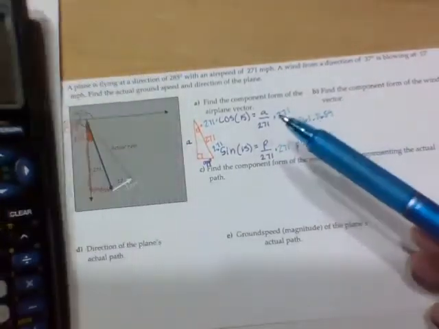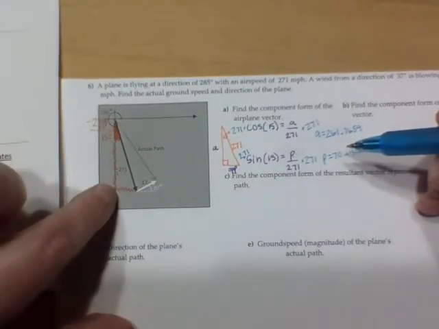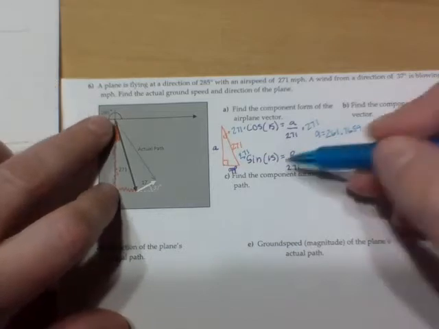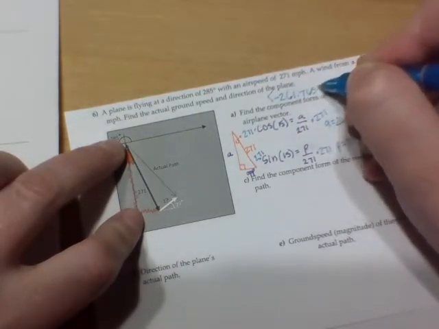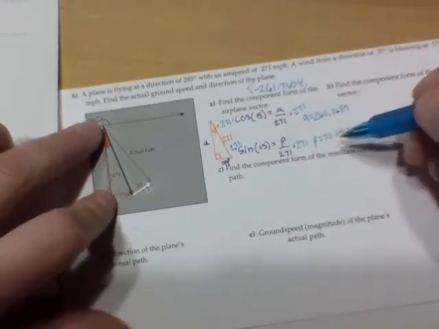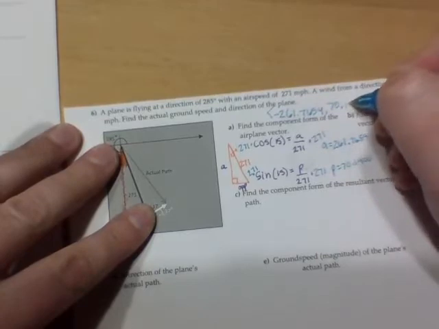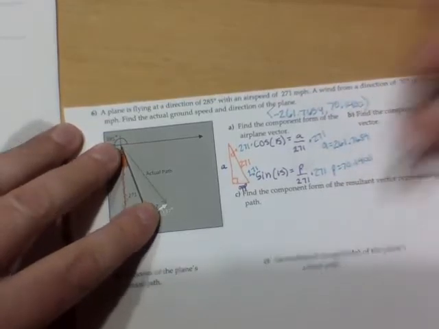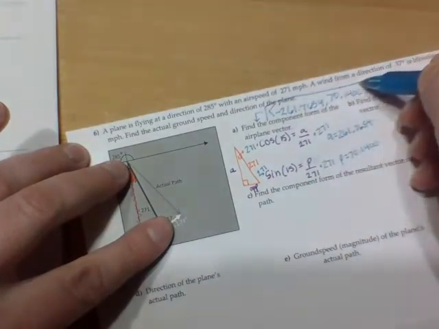Alrighty. The component form of the airplane vector then is going to be a negative of what we did here. So a negative of the height, which is A. So we need a negative 261.7654. And then a positive, because we're going to the right, 70.1400. That is the result for part A.